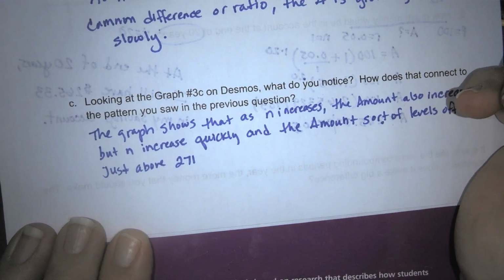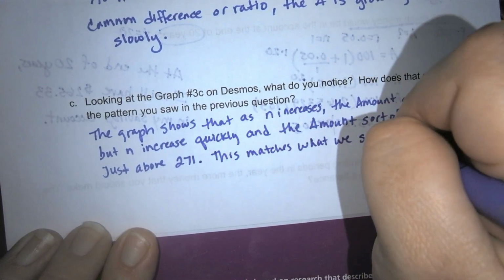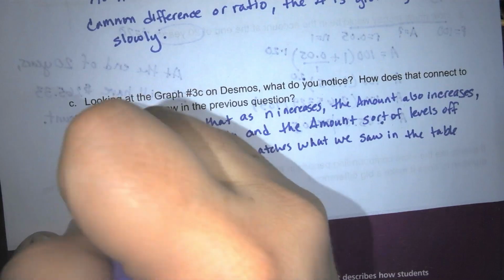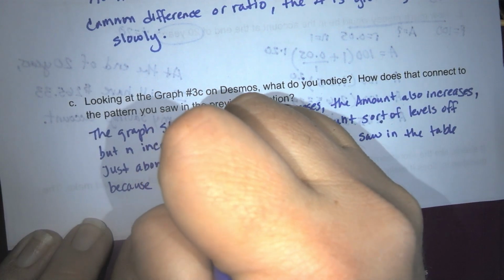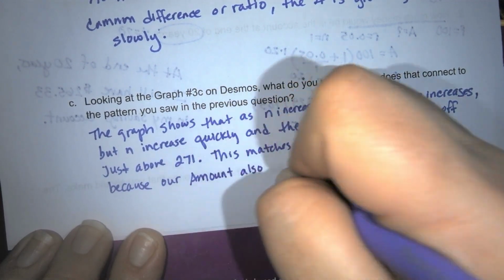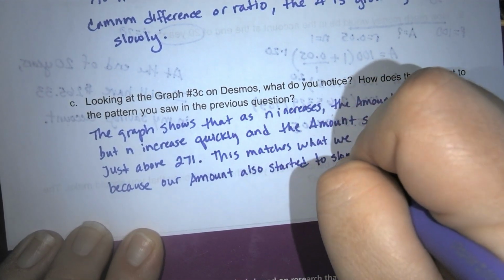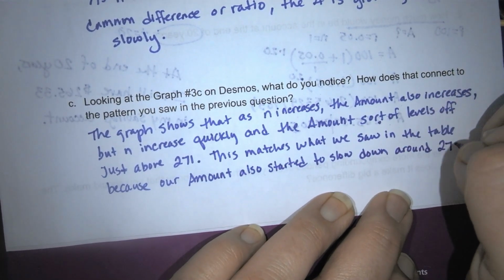This matches what we saw in the table, because our amount also started to slow down around 271.